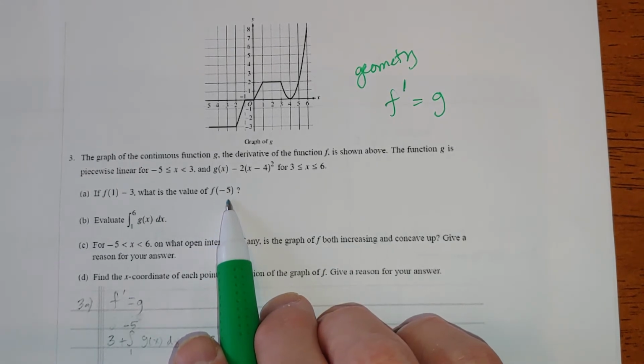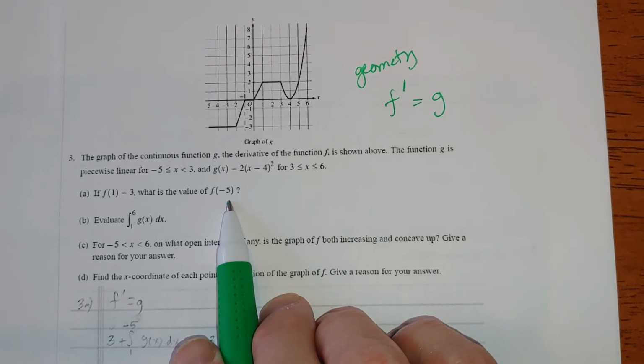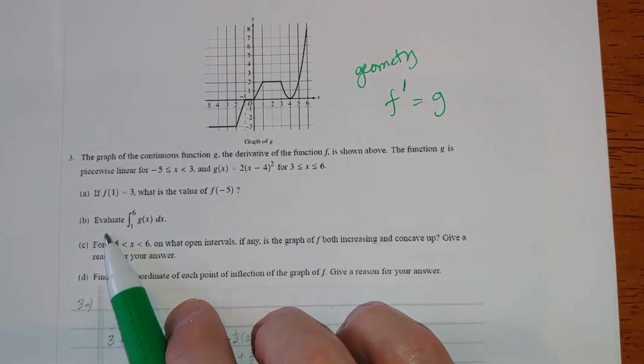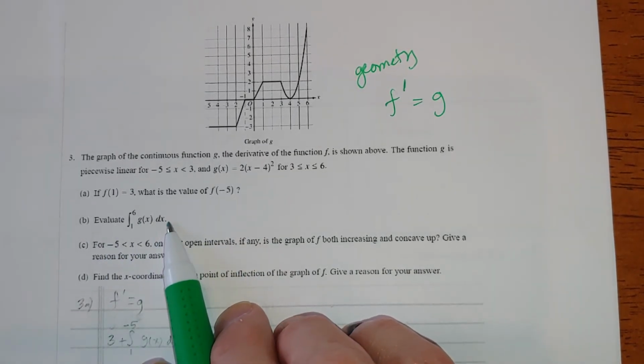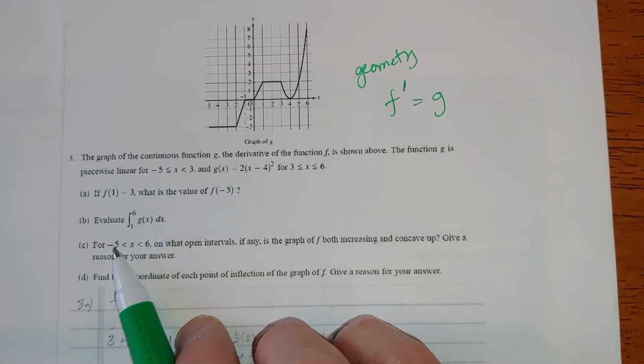Find f of negative 5. We've done that recently, so hopefully you find that to be pretty easy. Then we're going to evaluate the integral from 1 to 6 of g of x, so geometry, geometry, geometry.